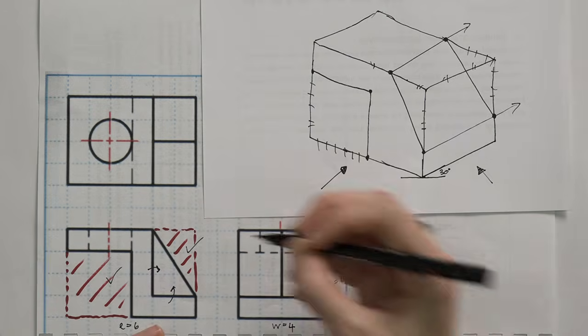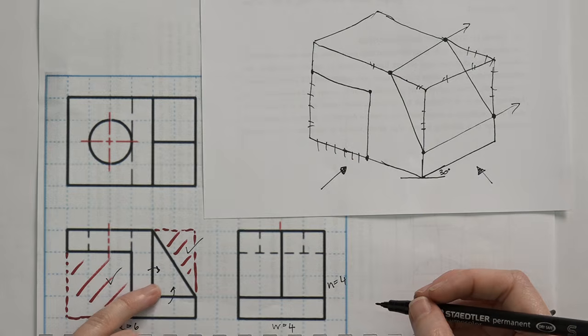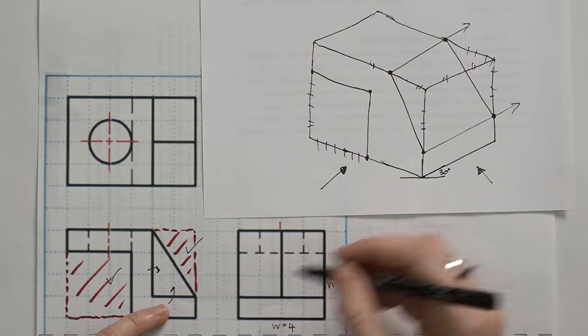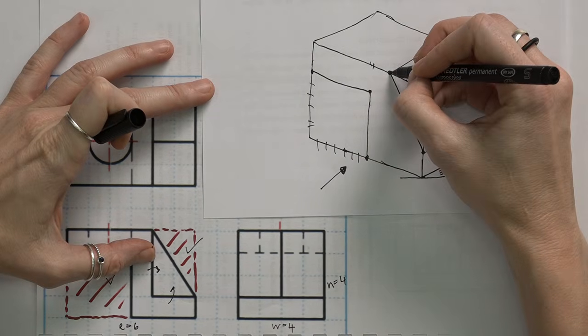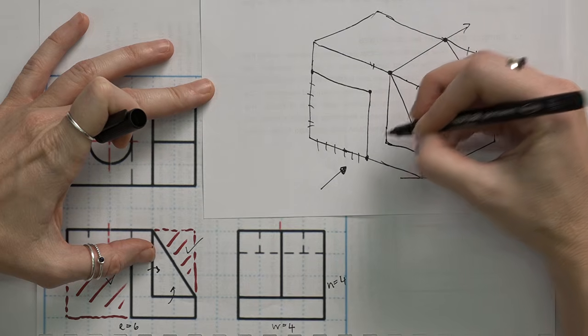So there's somehow a change in depth here. And how do we know how deep this change is? We look at our right view. So let's first just draw this onto our principal view. So if we draw that shape on, that's what it would look like.